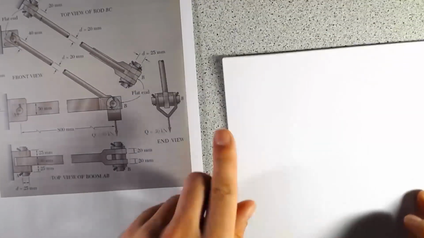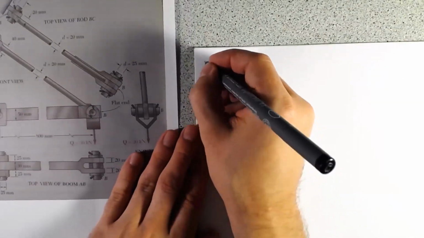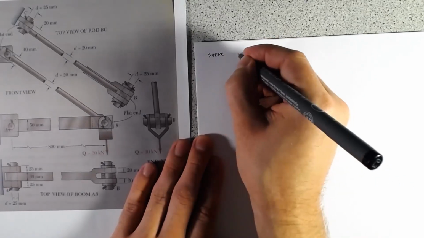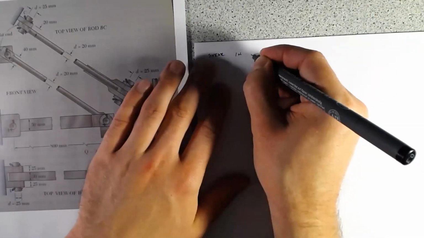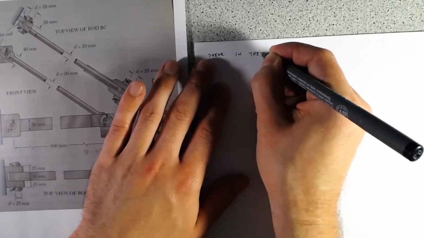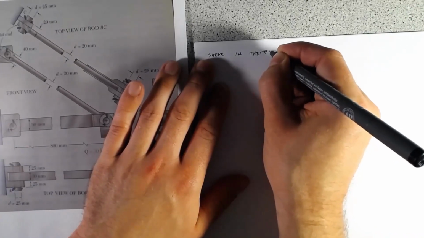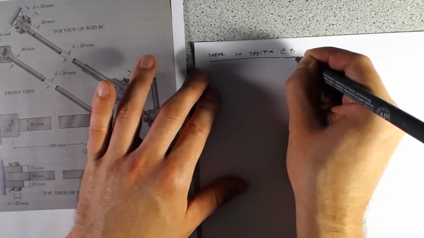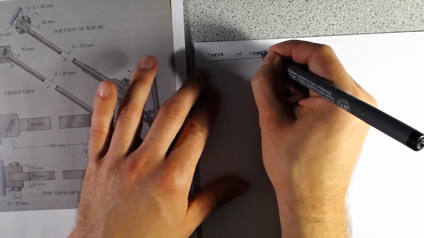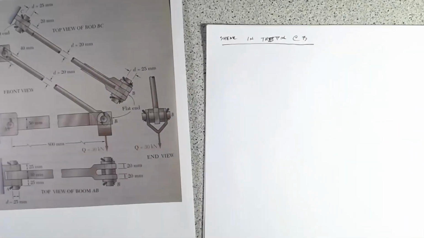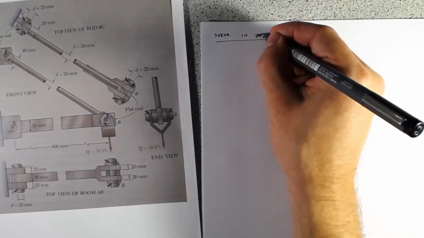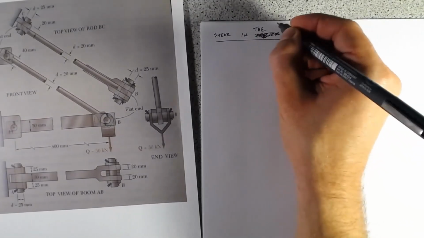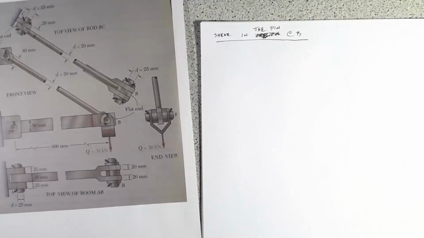So shear in pin at B. We'll make that E just a little better. So apologies there. Let's write that a little bit neater here. The pin. There we go.